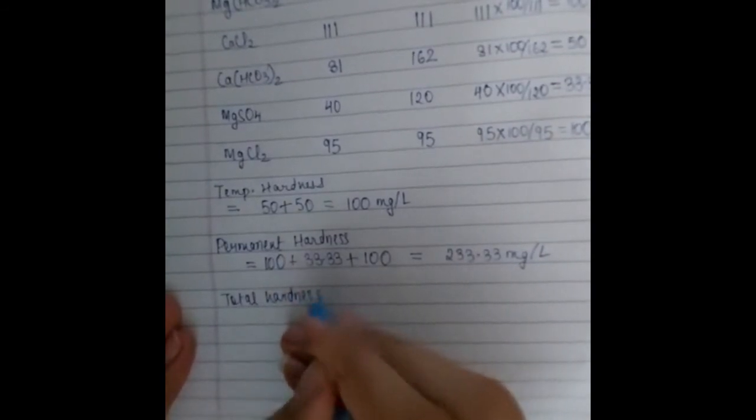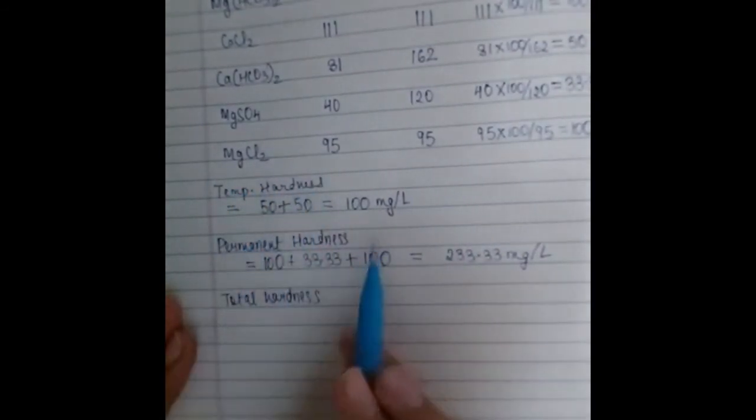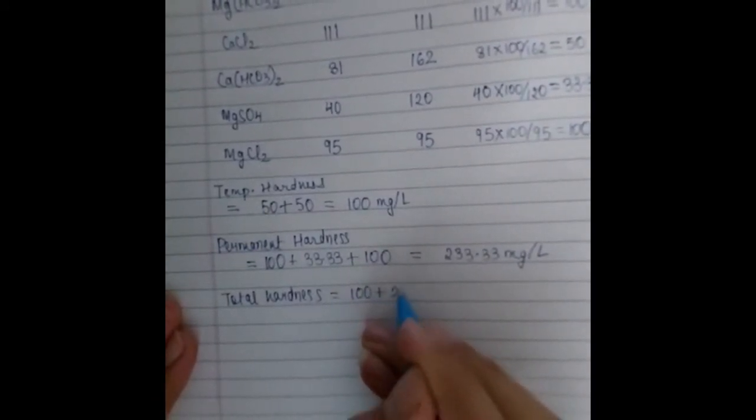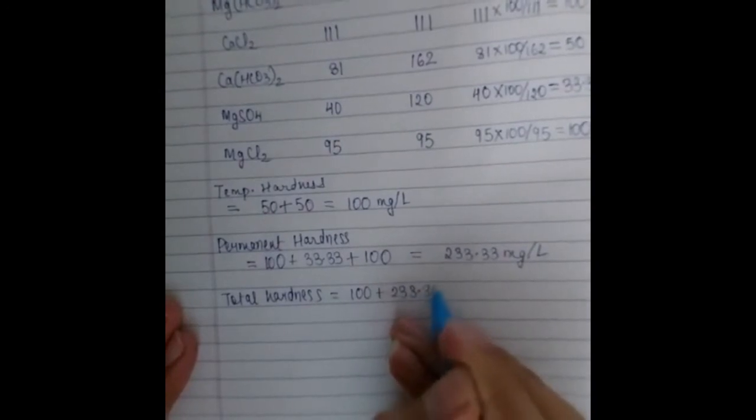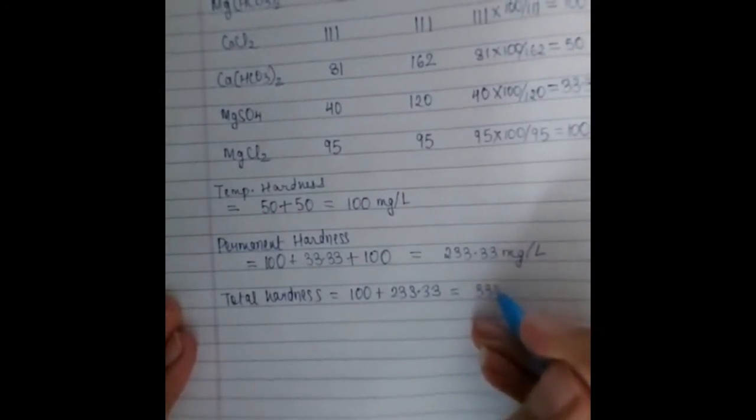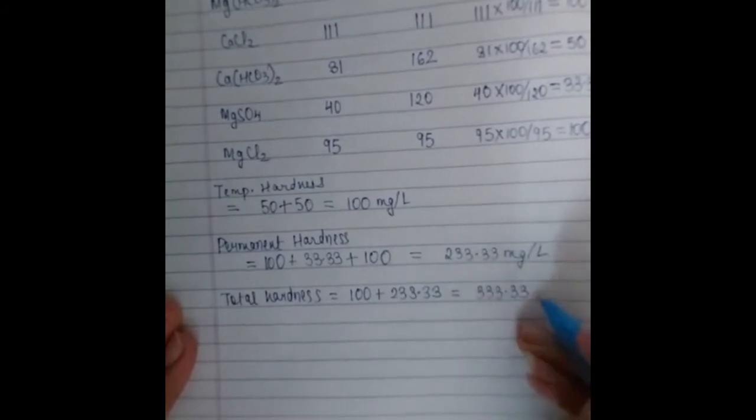And finally, to calculate total hardness, we just add up temporary hardness and permanent hardness. So 100 plus 233.33. This is equal to 333.33 milligrams per liter. So this is about the first problem.